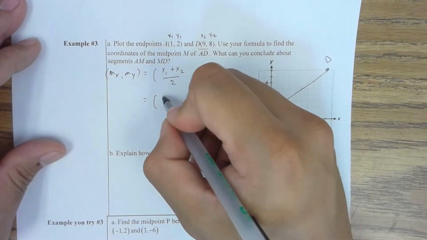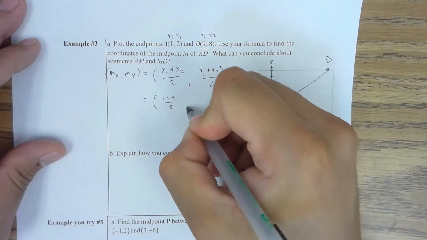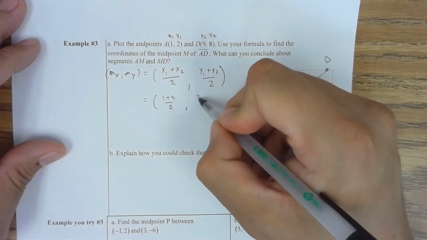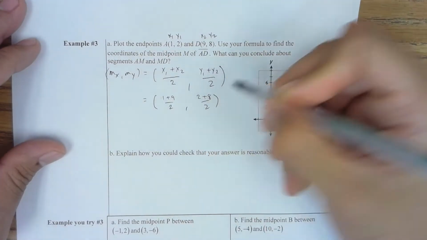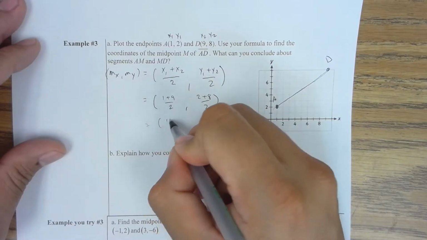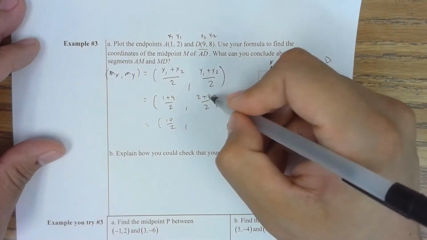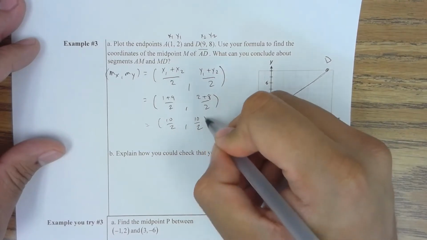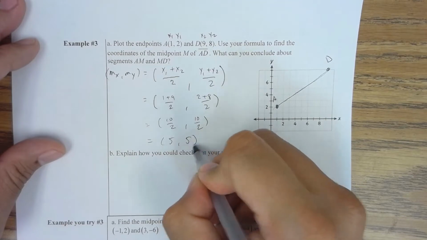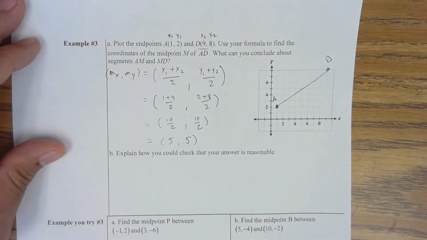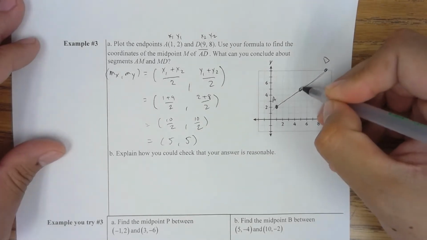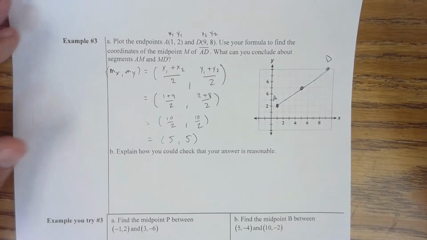1 plus 9 divided by 2. Just substitute in the y here. 2 plus 8. Let's do a little algebra. 1 plus 9 is 10, divided by 2. 2 plus 8 is 10, divided by 2. Half of 10 is 5. So I think 5, 5. Yeah. That's definitely in the middle.